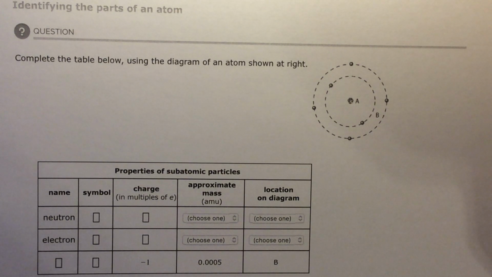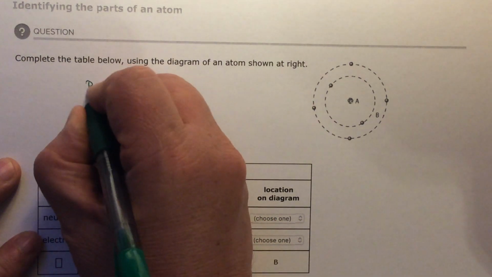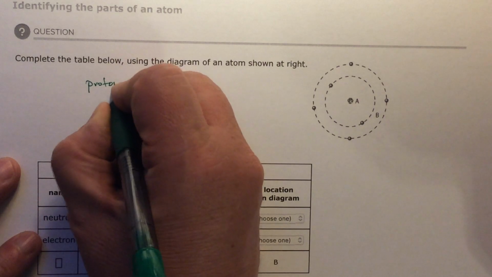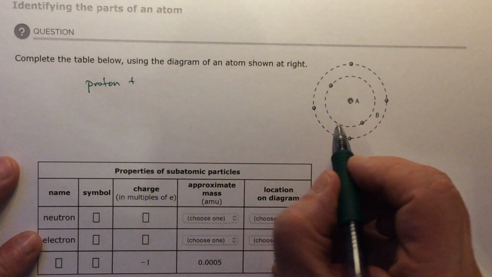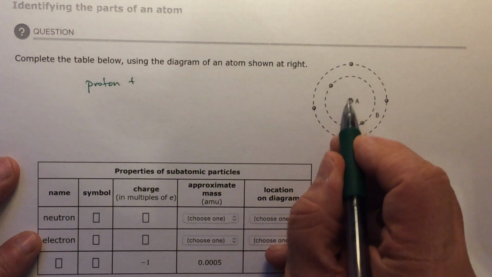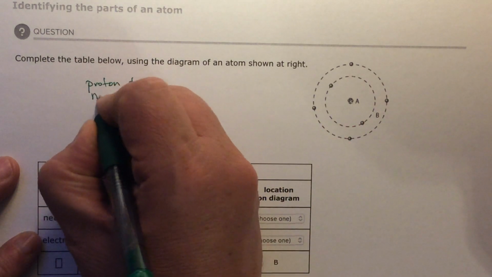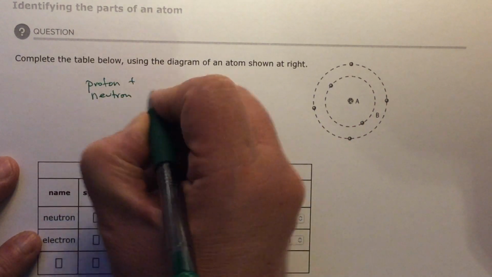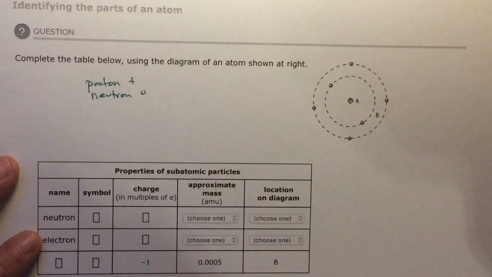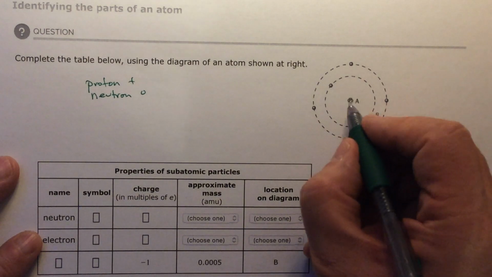If you remember, there are three subatomic particles. There is a proton, and it is a positive particle located in the nucleus of the atom. That's A here on this schematic. You have a neutron. A neutron is neutral. We're going to say it's neither positive nor negative. It's also in the nucleus.